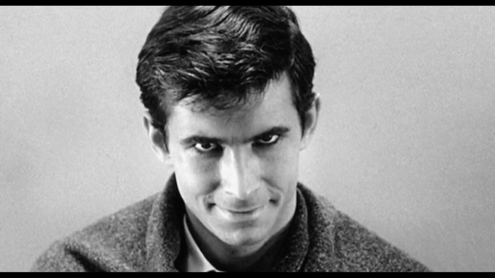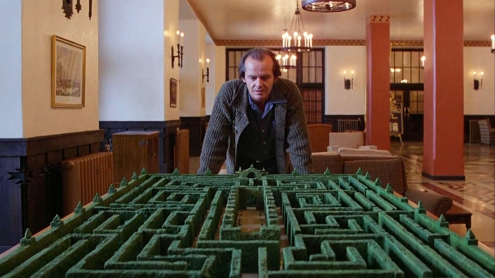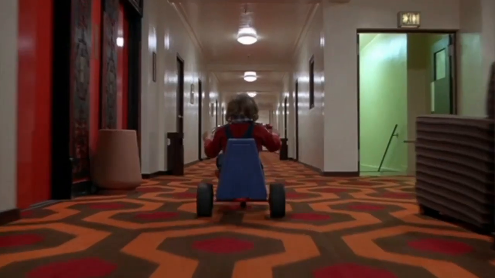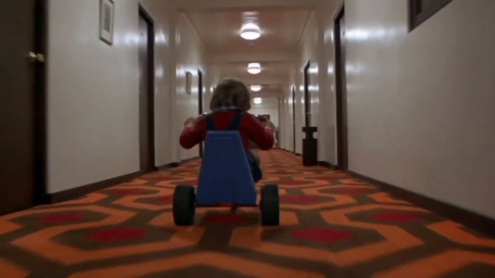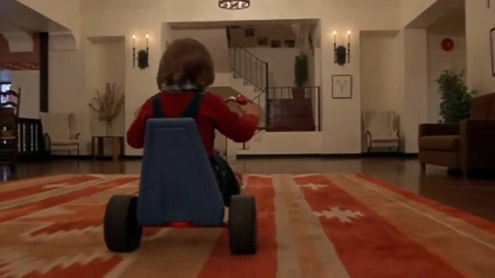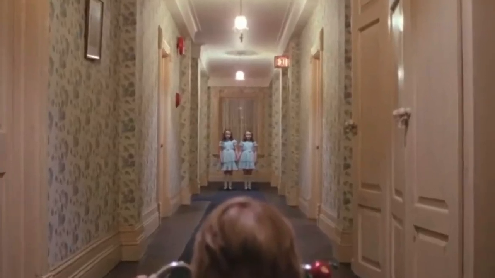A film that portrays the labyrinth quite well and will really drive home my point is Stanley Kubrick's The Shining. Labyrinth means maze, and we see Danny Torrance endlessly driving his big wheel through the empty hallways of the Overlook Hotel. Watching it, we shouldn't be scared. Yet even before he encounters the twins or the woman in room 237, we are unsettled as we watch Danny Torrance exploring the Overlook Hotel.